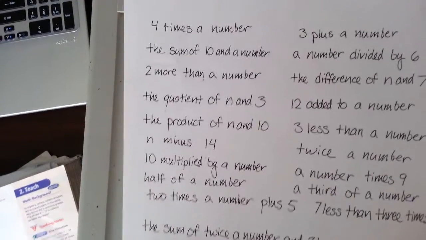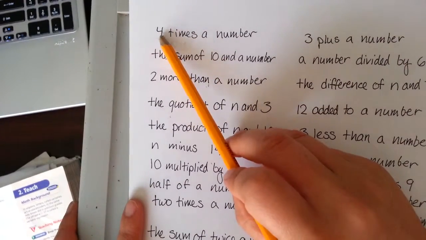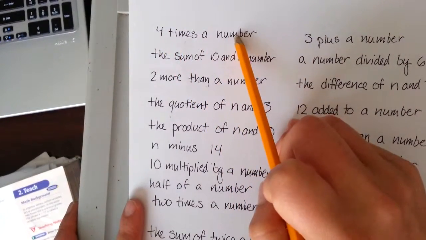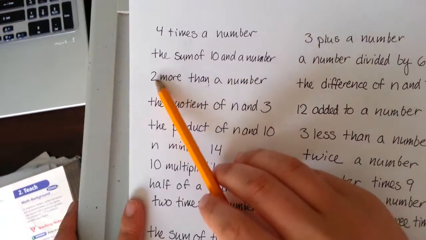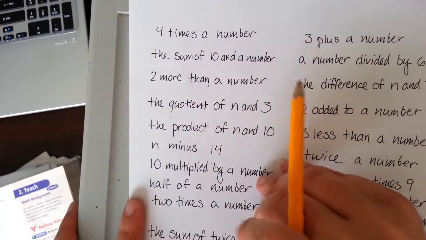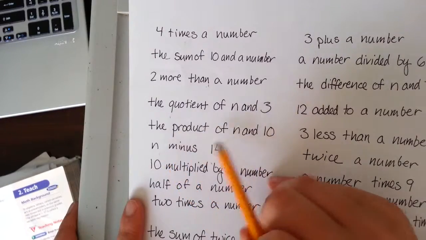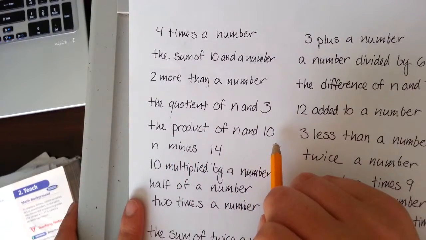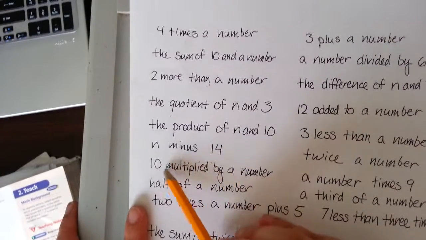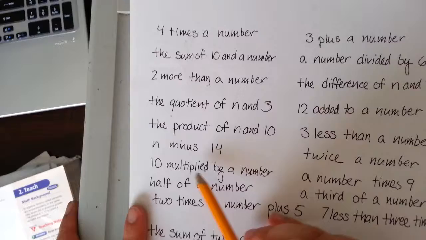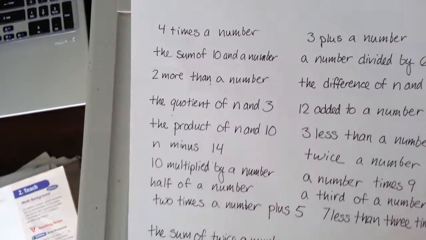All right, we are back. These are all of them highlighted. Let's see how you did. 4 times a number, that's multiplication. The sum of 10 and a number, that's addition. 2 more than a number, that's addition. The quotient of n and 3, that's division. The product of n and 10, that is multiplication. N minus 14, that's subtraction. 10 multiplied by a number, that is multiplication. Half of a number, that one's actually really tricky.